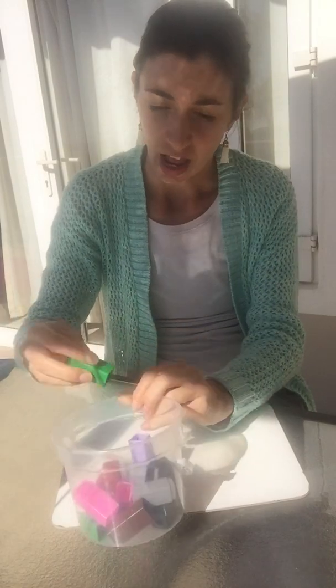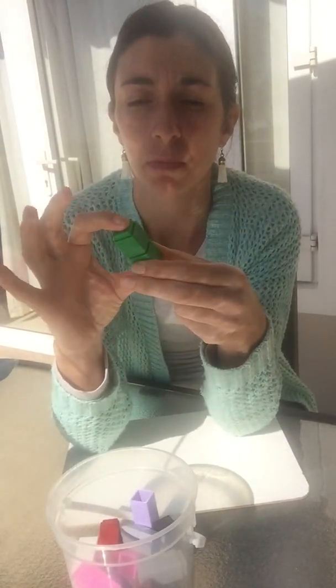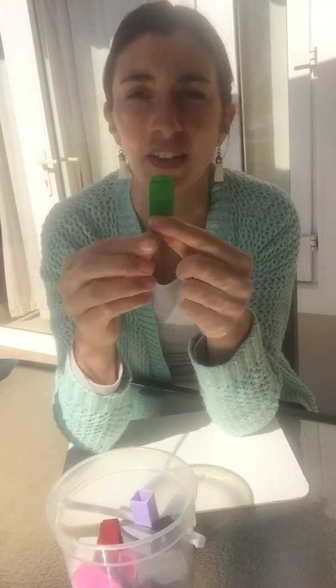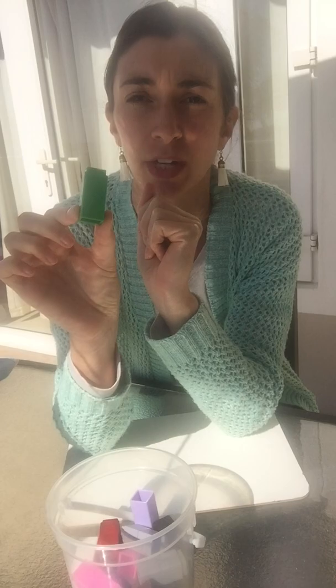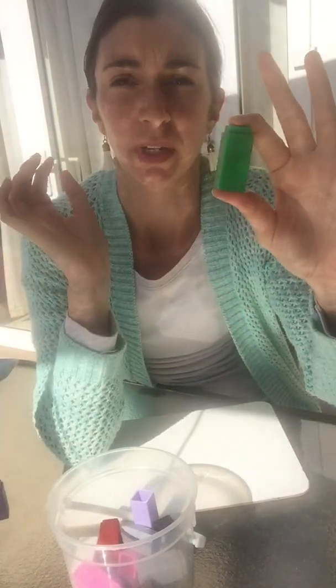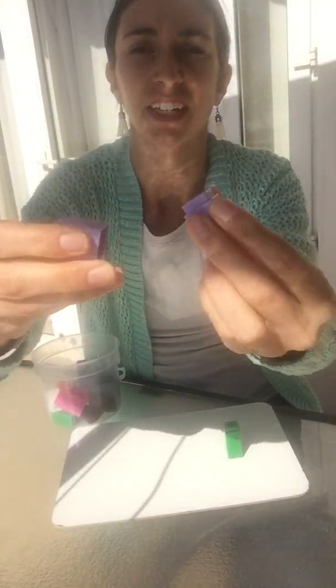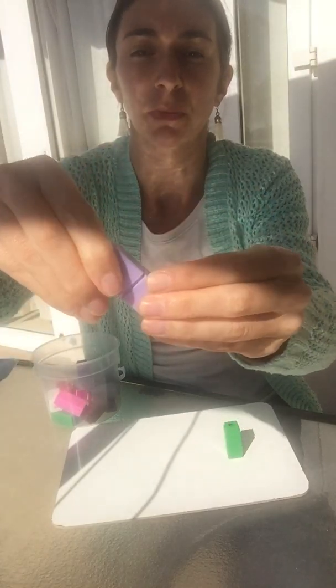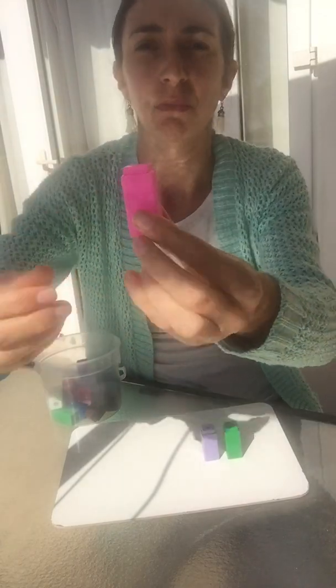I've just brought my counters. They come individually, and I've put them on top of one another like that to make two in a group. So the first one, I've got two in a group here. Then I've taken another two and grouped them together, and I've done the same for the rest.